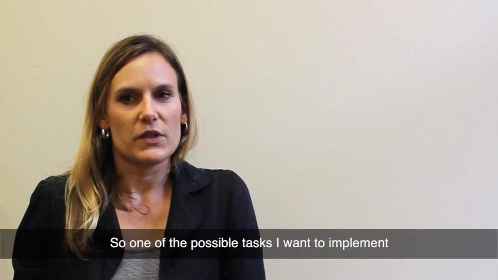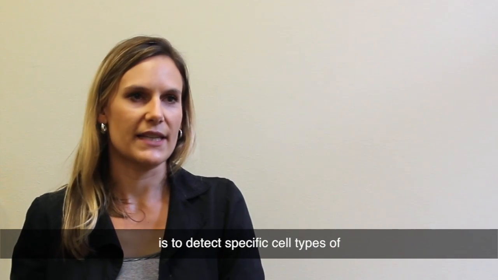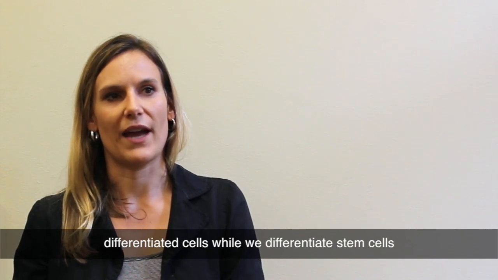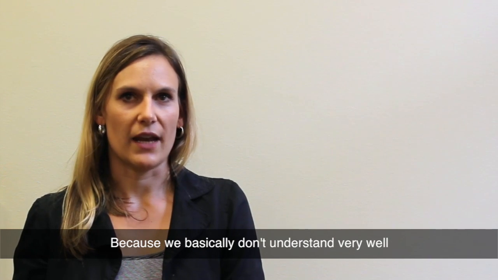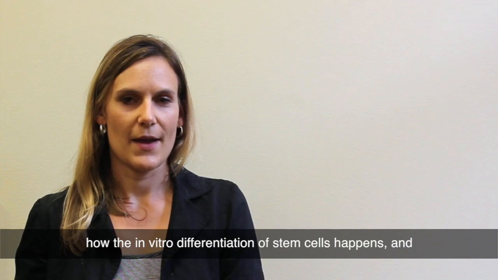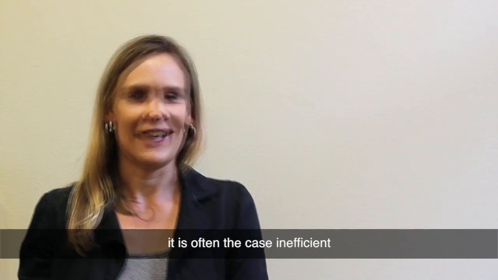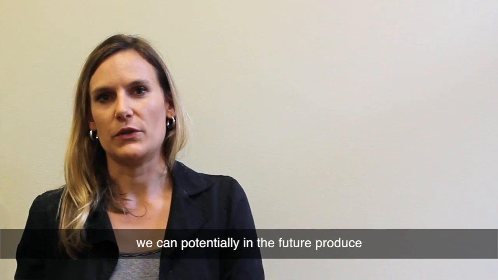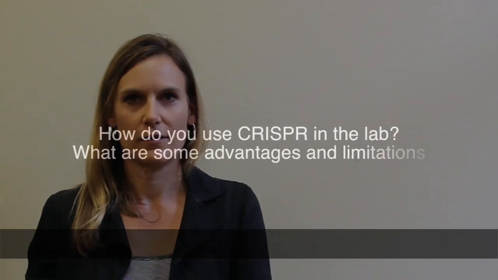One of the possible tasks I want to implement is to detect specific cell types of differentiated cells when we differentiate stem cells. Because we basically don't understand very well how the in vitro differentiation of stem cells happens, and it is often inefficient. If we can solve the problem, we can potentially in the future produce cell types for therapies out of stem cells.